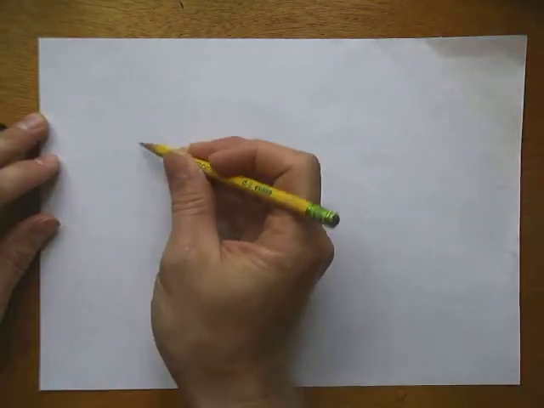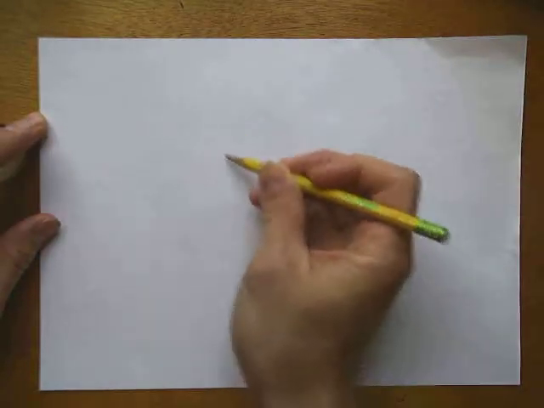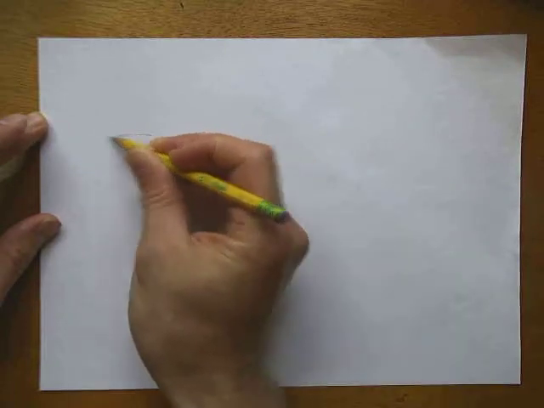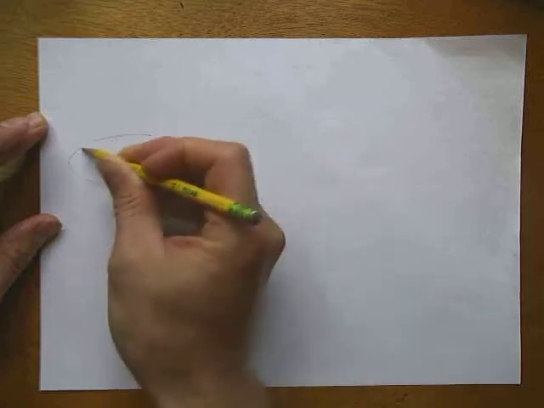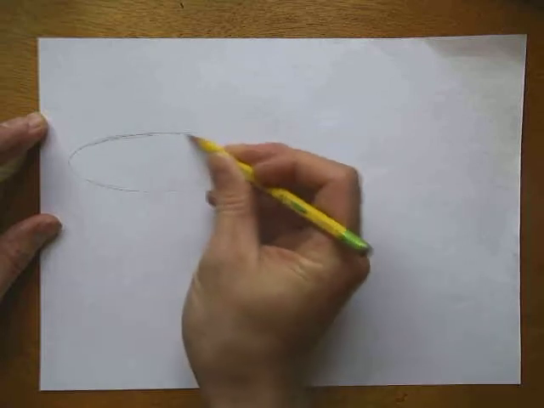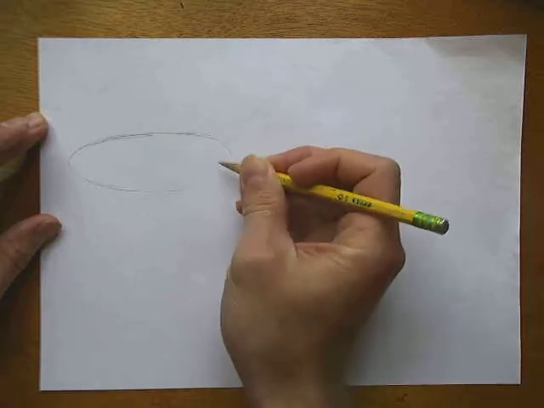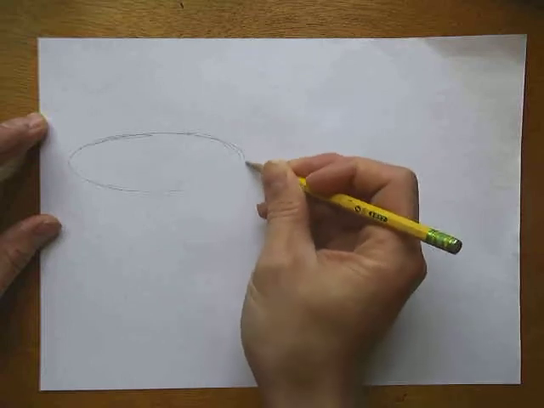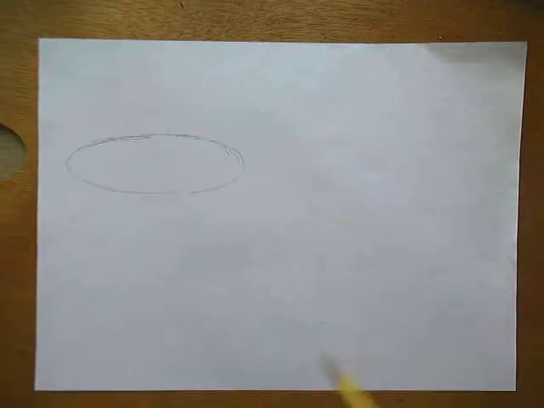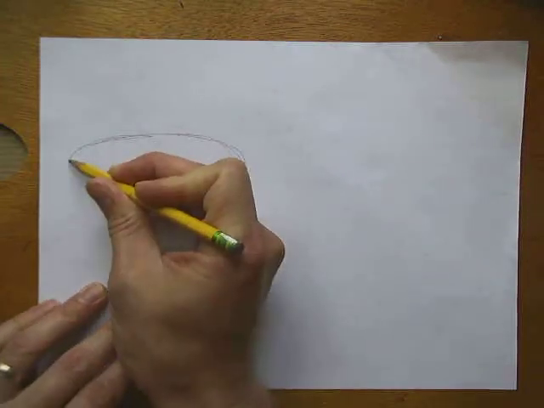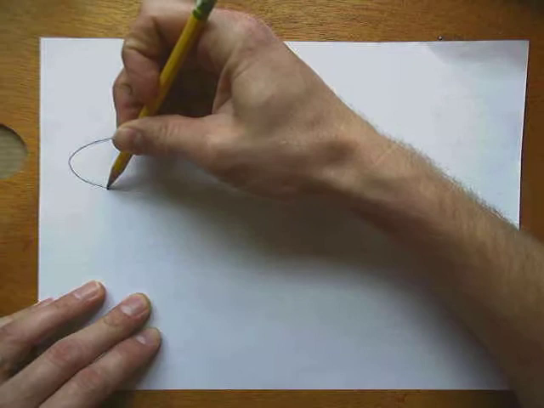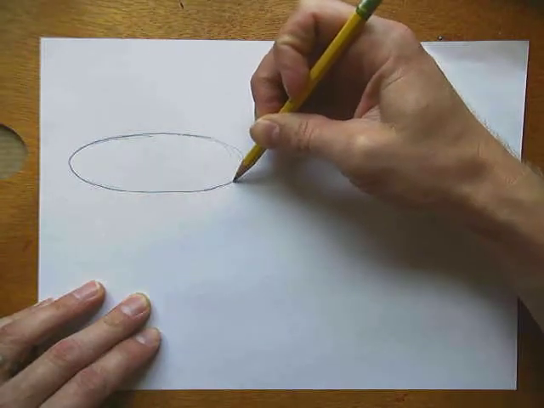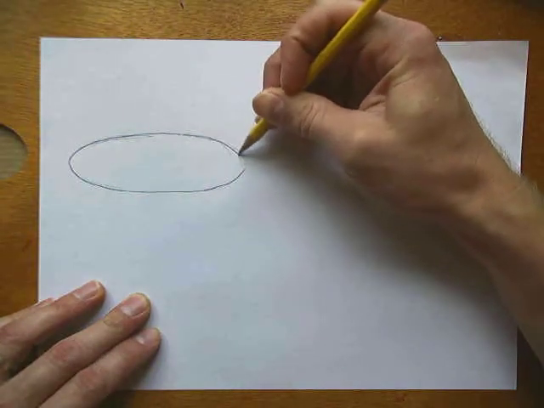The first thing I'm going to do, if I'm drawing a whole cake, or even one with a slice out, is draw an oval, a long oval. That's not a shape that we draw very often, so I'm going to give you another option if you're thinking, well, I can't draw that, Mr. Seiler. That's a very difficult shape to draw.